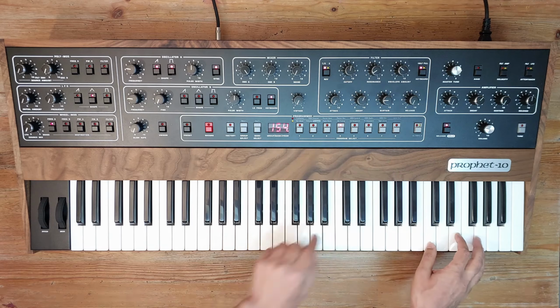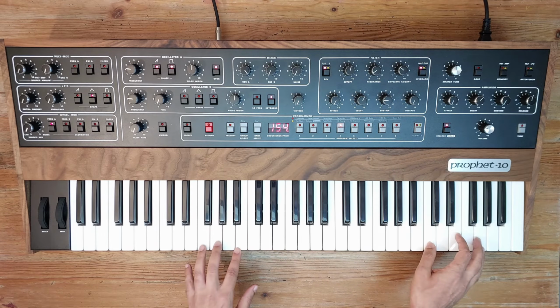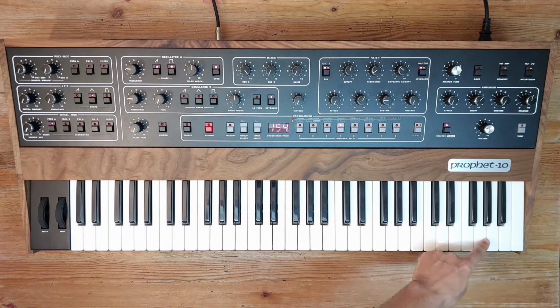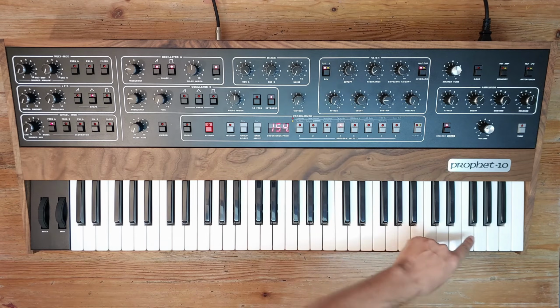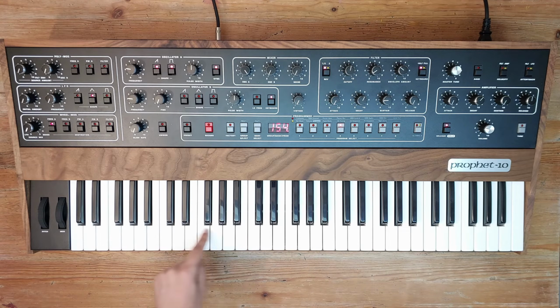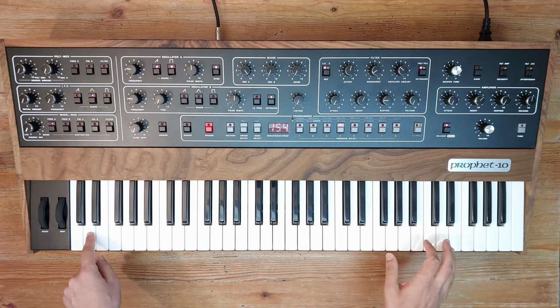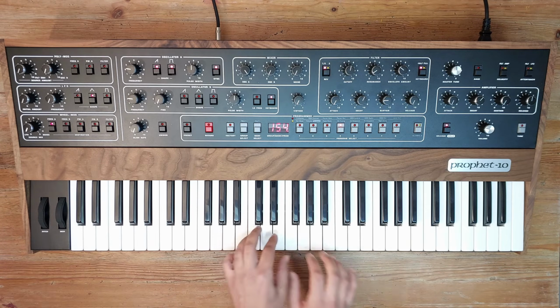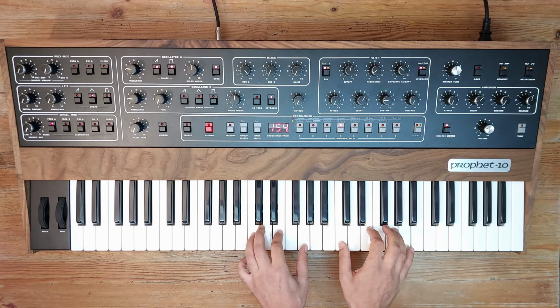So I'm going to use half of keyboard tracking, which means that the cutoff point will be higher on the high notes, and gradually it will be lower on the low notes. Now it sounds better than before.